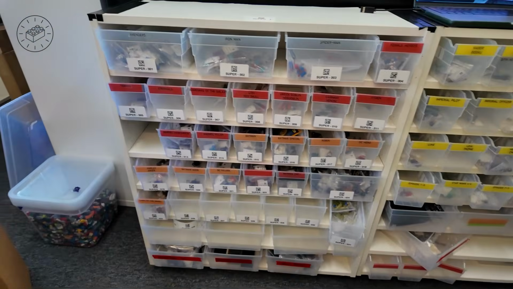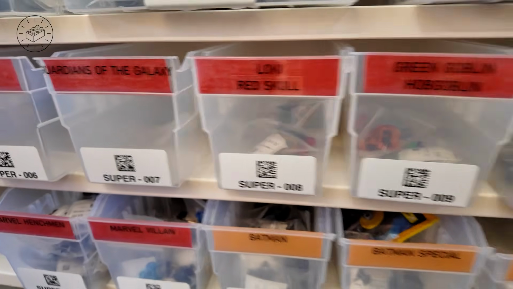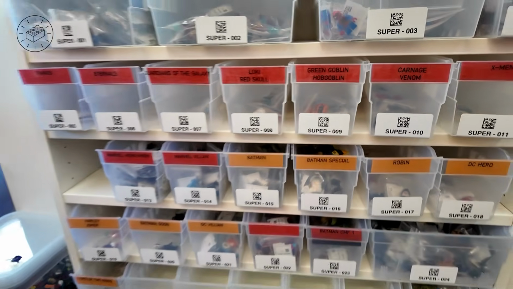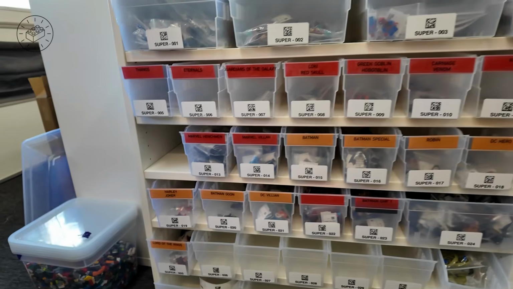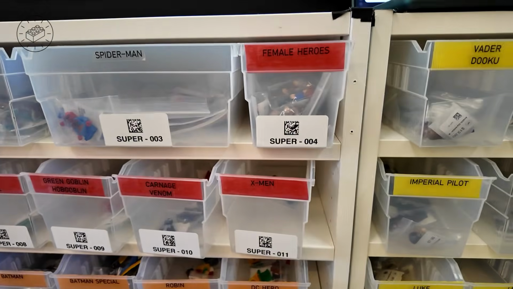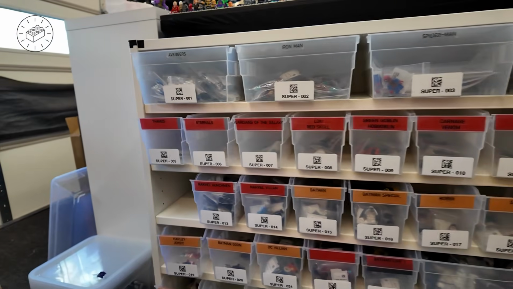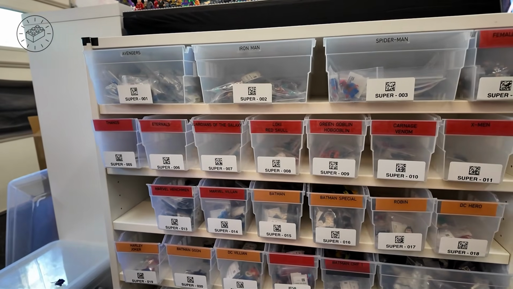I'll walk you guys through it real quick. Down here, these are all of our bins. I have them categorized, like that's where Loki and Red Skull go, Green Goblin and Hobgoblin and all that type of stuff. But what ends up happening is we get obscure categories, like this is female heroes and this is Avengers. Sometimes I will say Black Widow, there's a figure, I tend to put her in female heroes, but every once in a while I'll put her in Avengers or in another bucket.